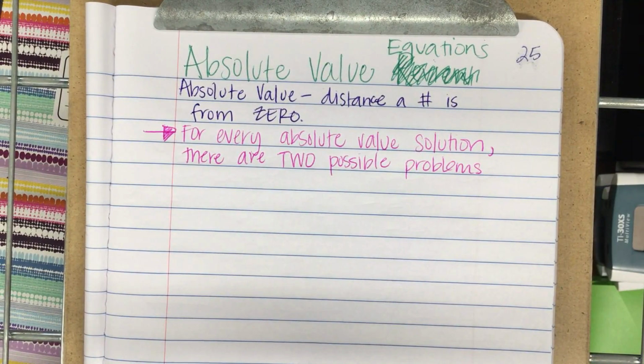If the absolute value equals 7, I need to know that there were 2 original possibilities. To have an absolute value of 7, what are my 2 possibilities?